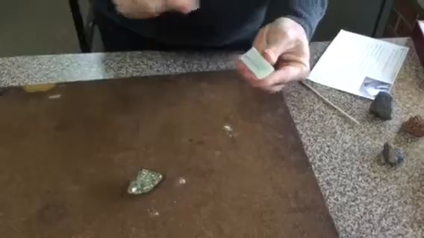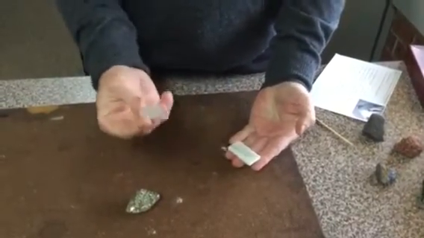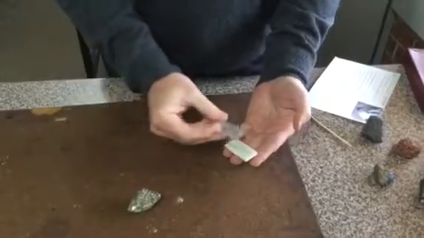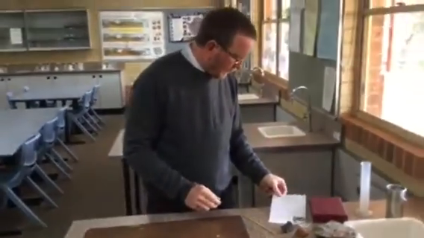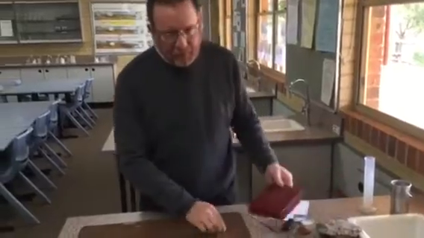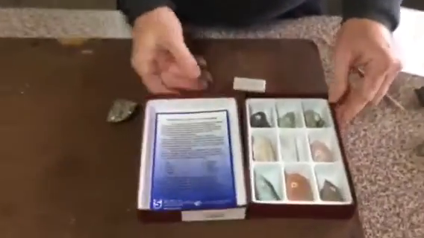So if you do the test with the mineral and it doesn't leave a streak, it means usually that your mineral is harder than the tile. Okay, the next one I wanted to talk about is hardness. Now, let's have a look at these kits here. Do you want to just zoom in on these for me, please, camera person?